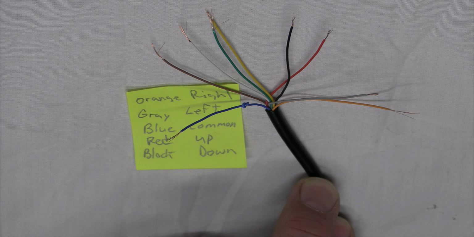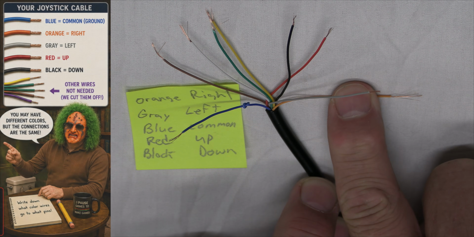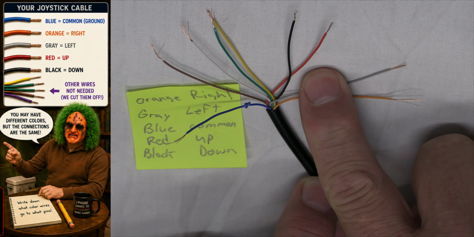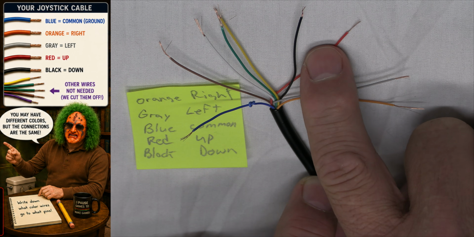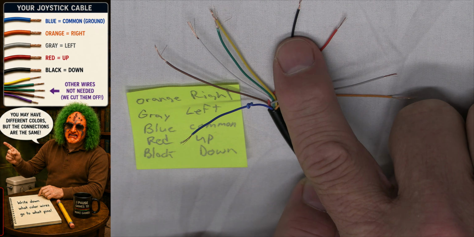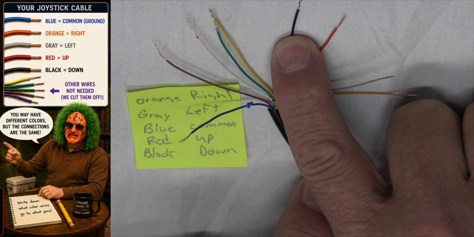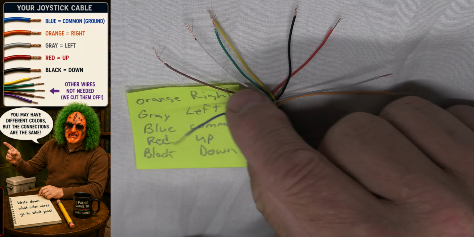Using my meter, what I've discovered is the orange wire makes the joystick go right. The gray wire makes it go left. The red wire makes the joystick go up. And the black wire makes it go down. Your wires might be a different color. And the blue wire is a common.